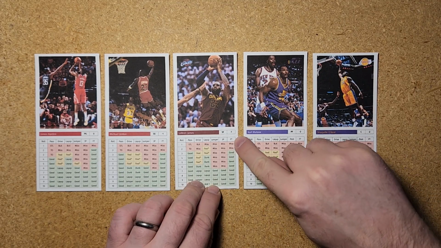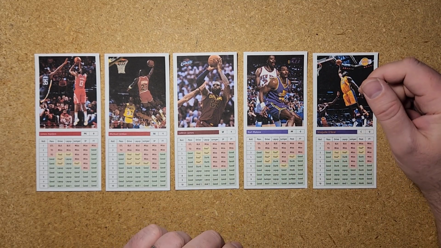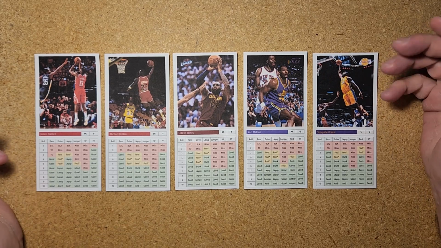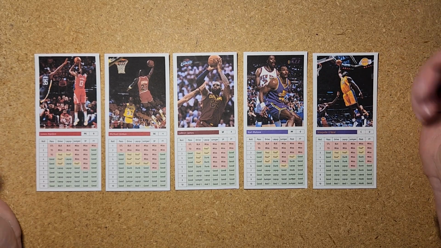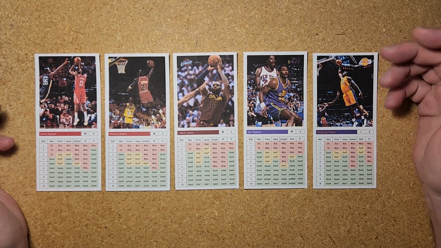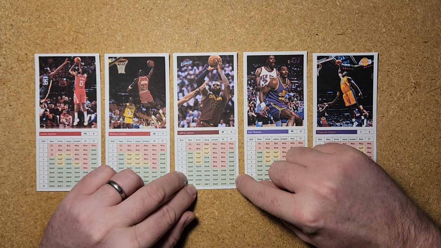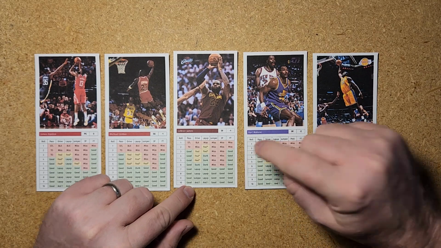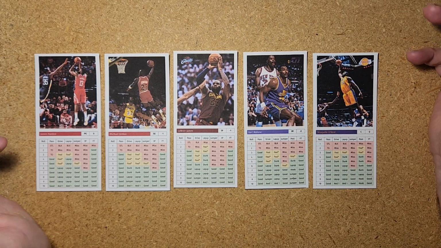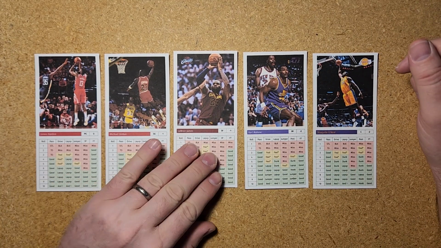We also have a free throw number here, and the free throw represents their free throw percentage. So when they do go to the line, you're going to roll 1d10 against this percentage, 1 to 10, and it's going to be good or not good. So that's just how the free throws work.